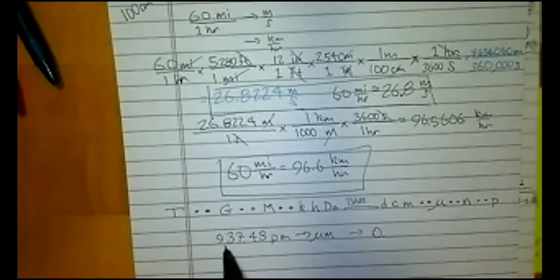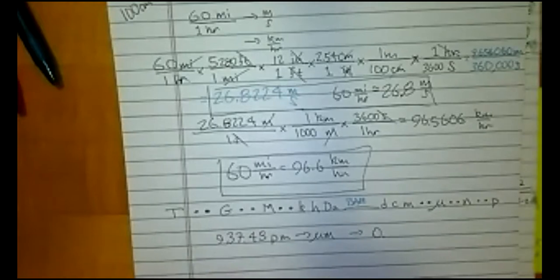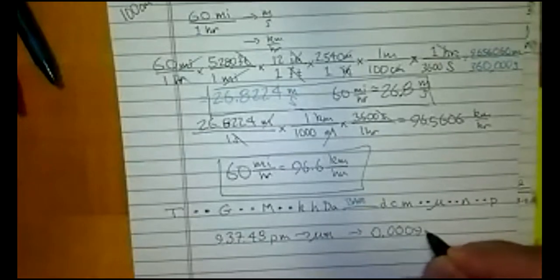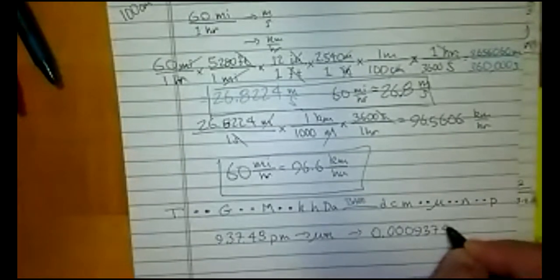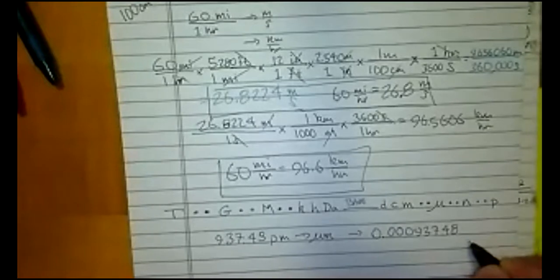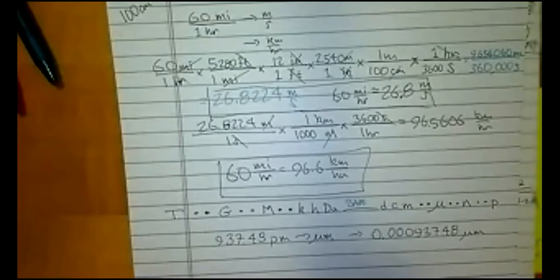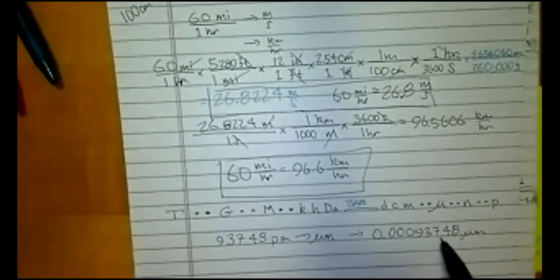So 1, 2, 3, add a 0, that's 4, add a 0, that's 5, add a 0, that's 6. So 0.00093748 would be the number of micrometers that is. So let's double check, make sure I actually moved it the right number of places. 1, 2, 3, 4, 5, 6, that checks.